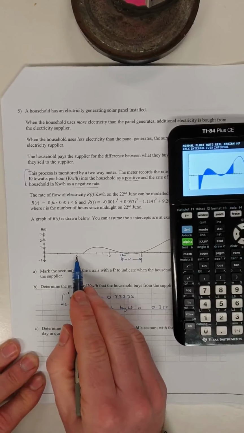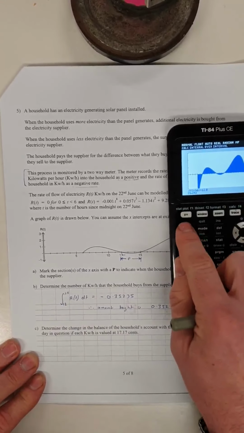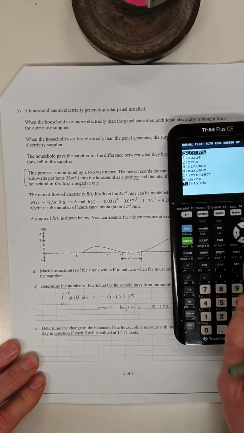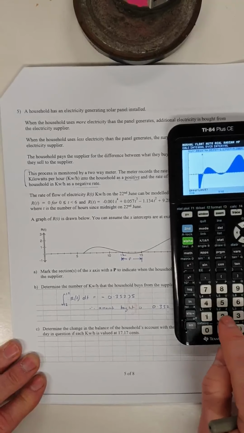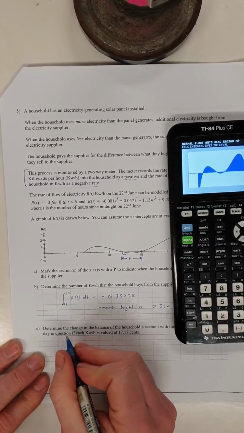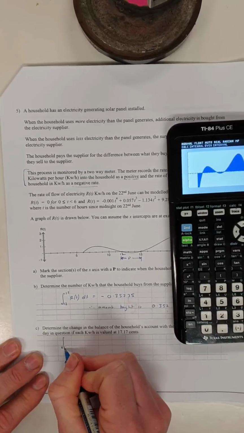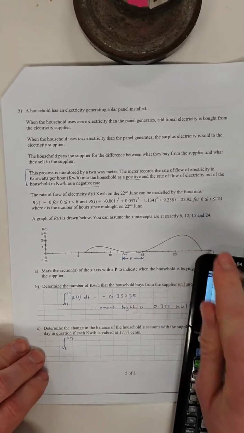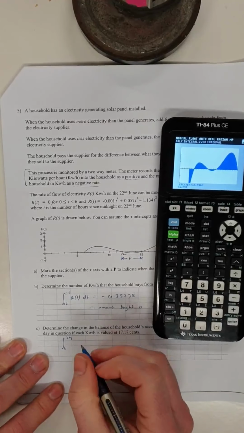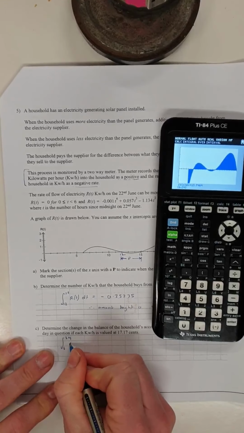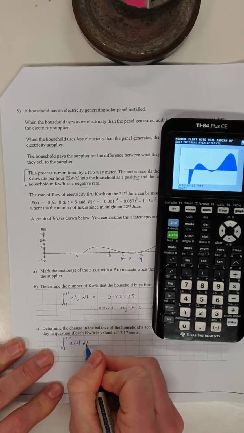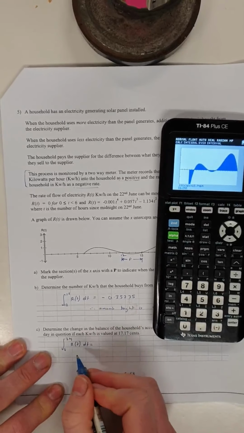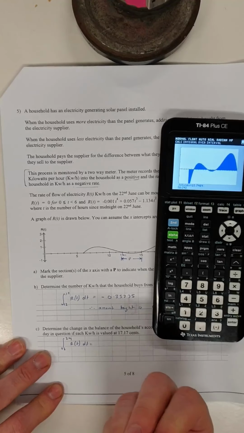Sorry, that would not be 4, that would be 6. So the integral between 6 and 24, which, mind you, was the domain we were given, of my R of t dt. I'm writing this still. I'm not doing the calculation, but I'm writing it.